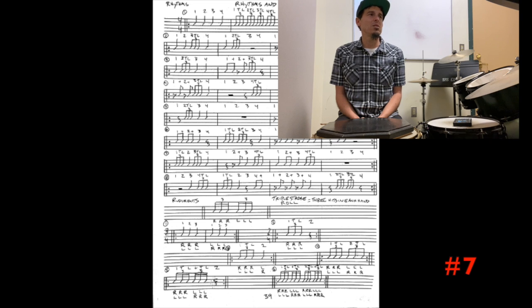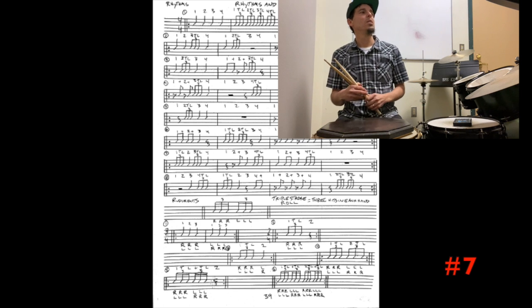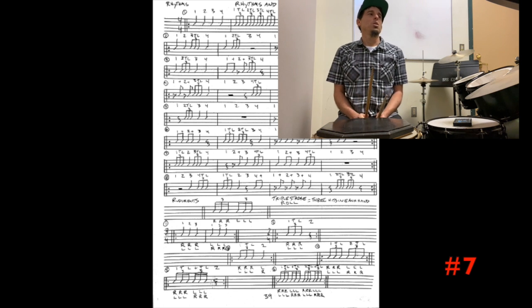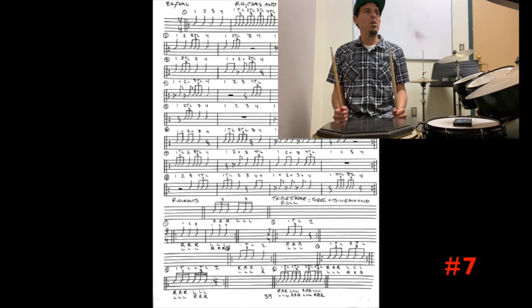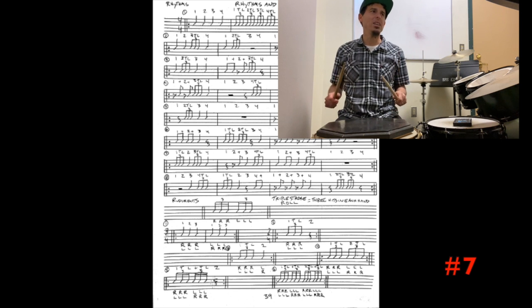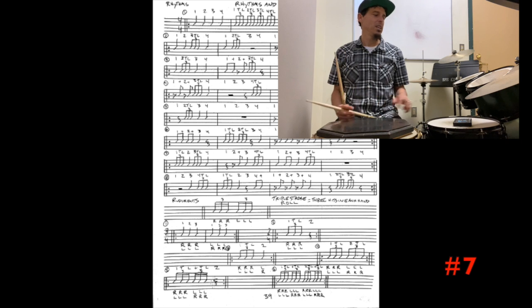Bar 3 has a quarter note on beat 1. Eighth notes on beat 2. Quarter note on beat 3. And an eighth note triplet on beat 4. And then bar 4 is a whole note rest. Won't play anything. Okay, here comes number 7. 1, 2, 3 triplet, 4 triplet, 1 triplet, 2, 3 triplet, 4, 1, 2, and 3, 4 triplet, 1, 2, and 3, 4 triplet, rest, 2, 3, 4.